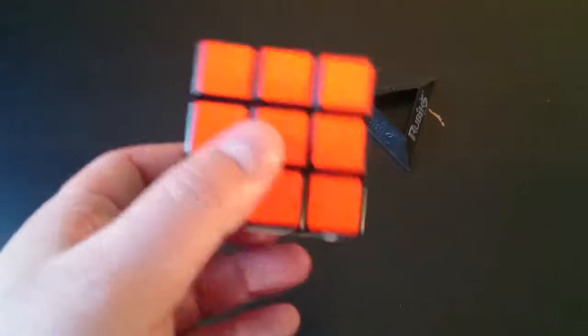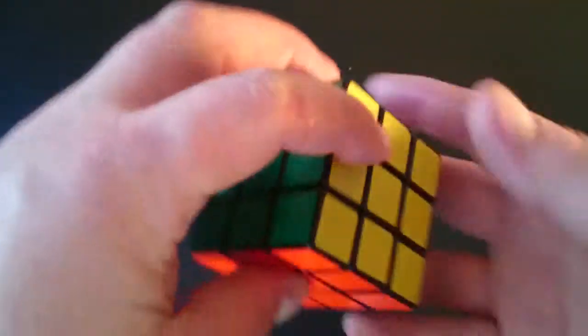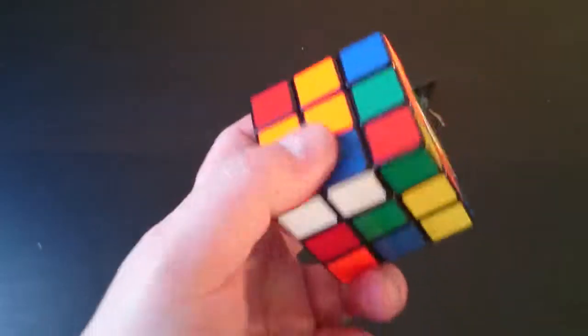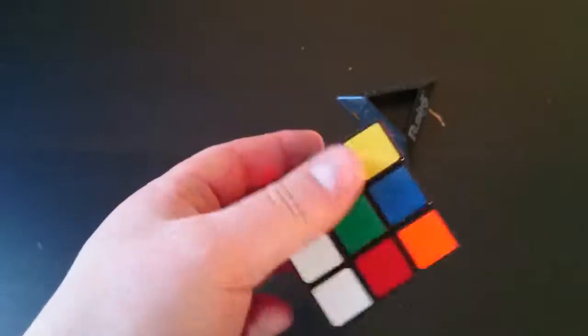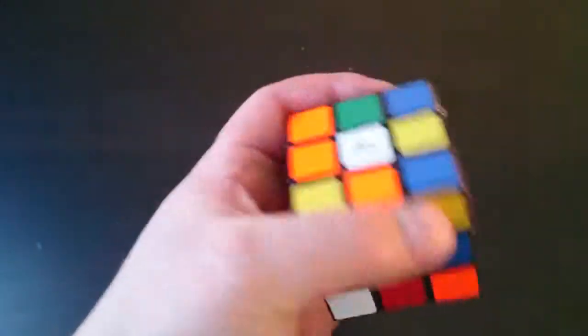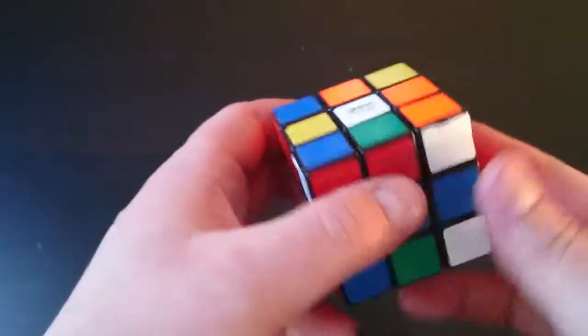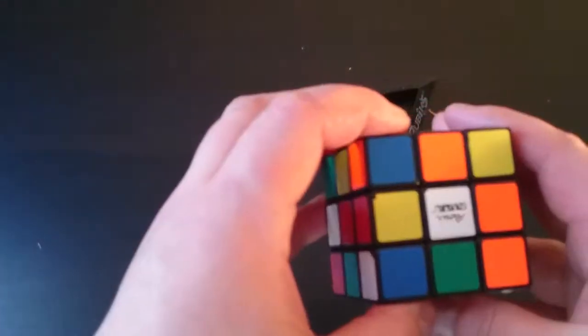Alright, to solve the Rubik's Cube, obviously you have to start with it disassembled. Alright, now when the Rubik's Cube is ready to be solved, we need to choose which face we want to make right first.